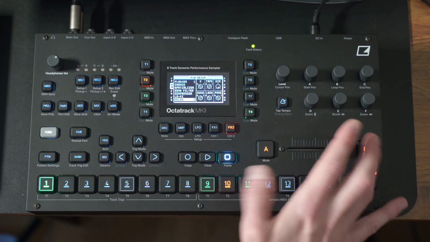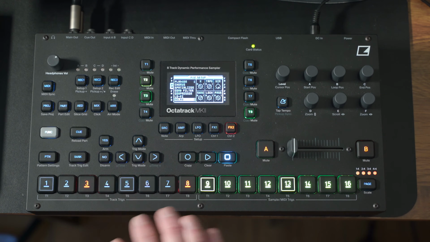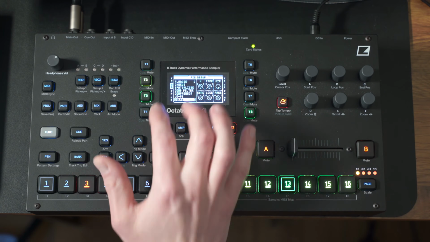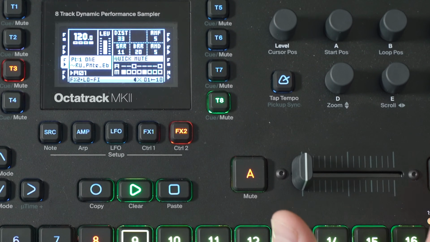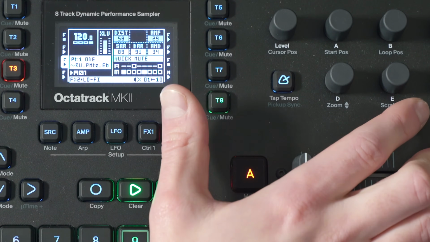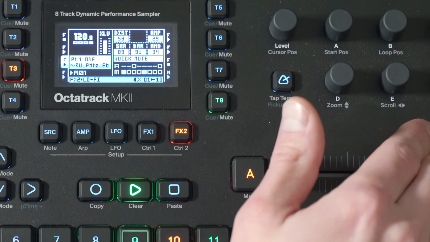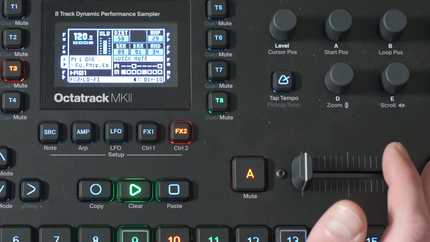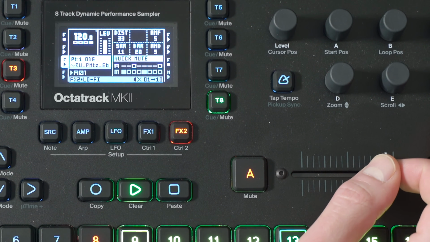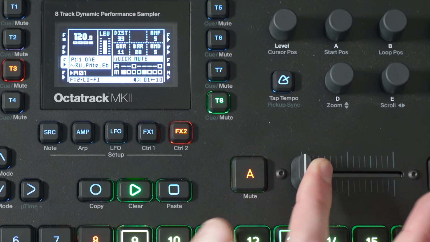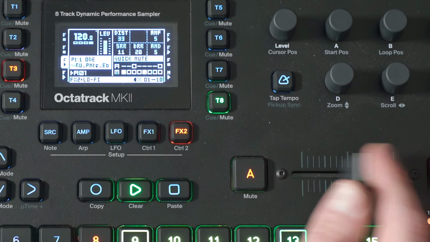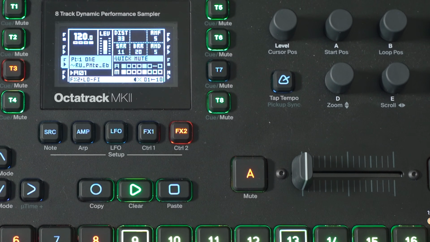So for example, in scene 10, I have track 3. Where is it? Oh yeah. So on this scene, I have the bit crusher, the lo-fi setting, which is essentially a bit crusher. The way I've used it here, I have it zeroed out on this scene, cranked on this scene. So it's really cool for transitions.